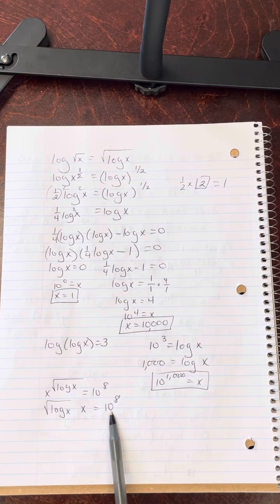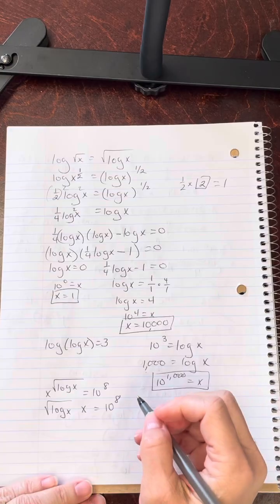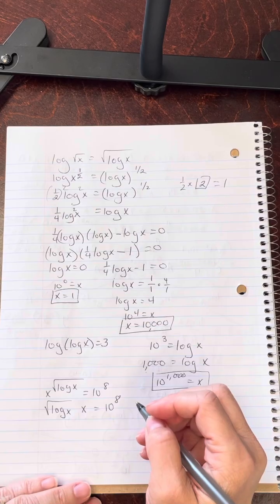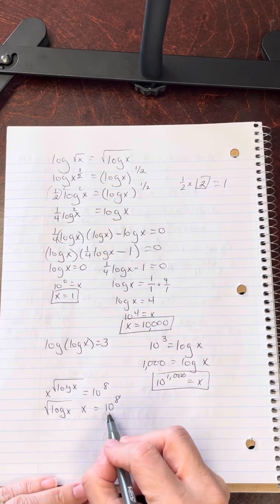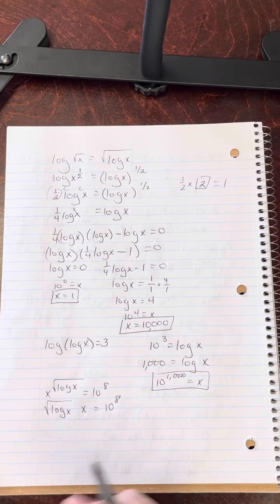Then I would remove this 10 by logging both sides, so that when I do that, I have an 8 multiplying with a log 10. But when I do that, log 10 cancels out the log with the 10 and just leaves me equaling 8.